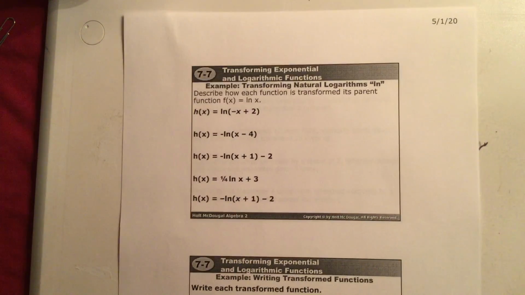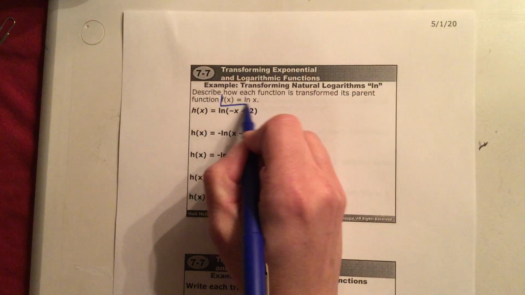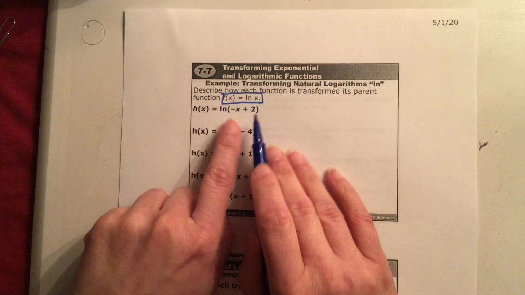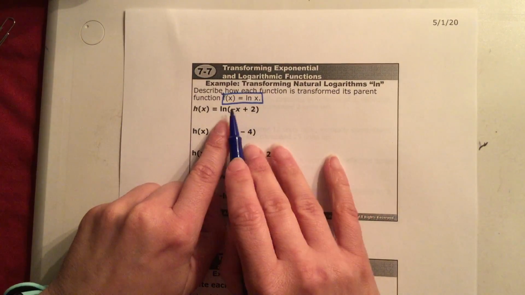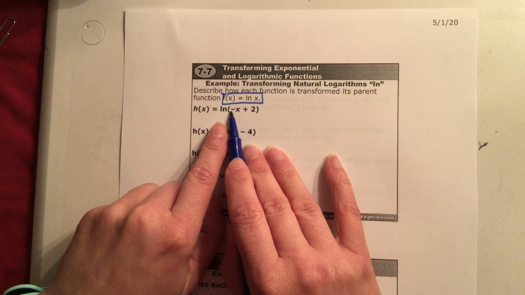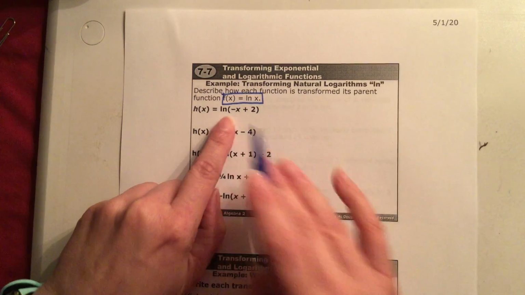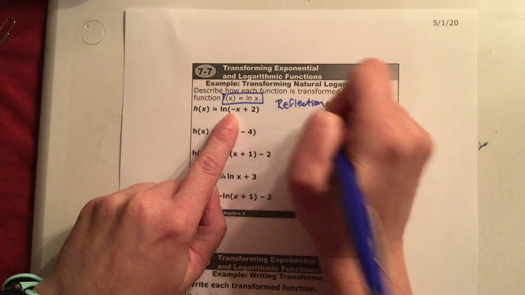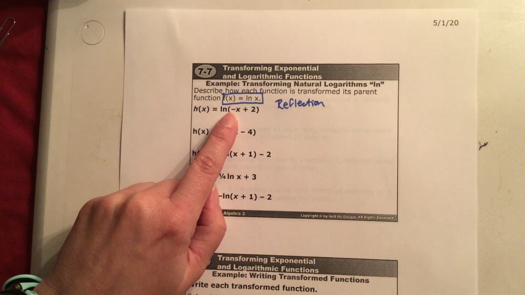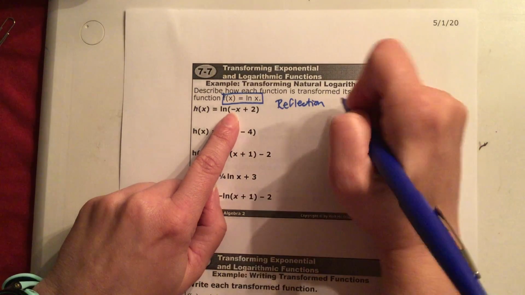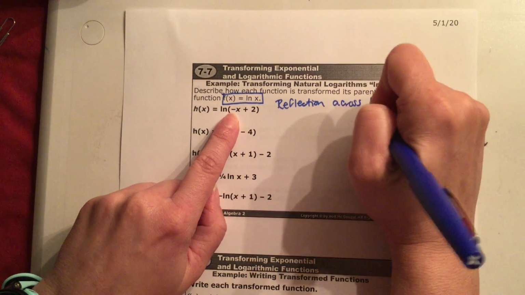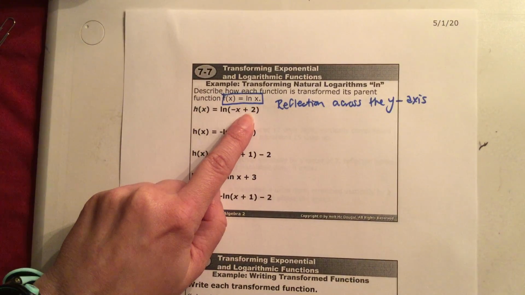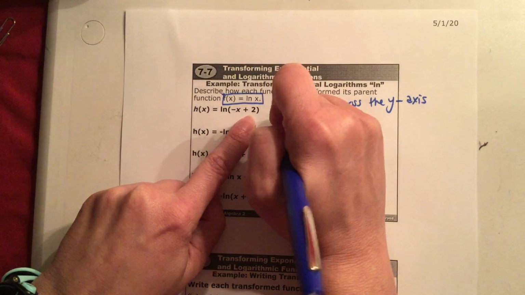So again, same rules, but looking at it in terms of a logarithm. Now let's do a natural log. So if the parent function is the natural log of x, now in parentheses, I have 2 things. You're multiplying by a -1 and you're adding 2. Multiplication comes first. Anytime it's a negative sign, that represents a reflection. This reflection is in parentheses. It's only going to the x. So it's a reflection across the y-axis.